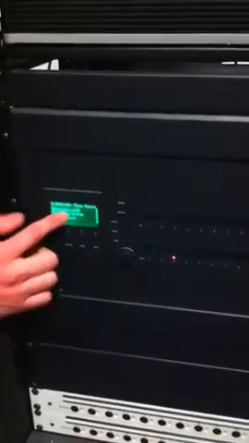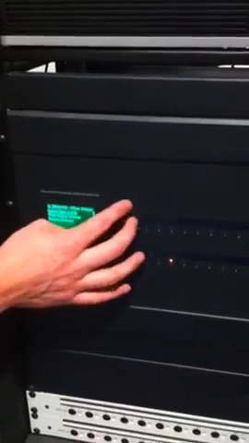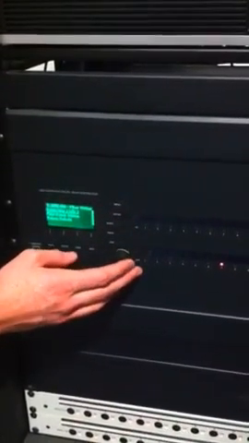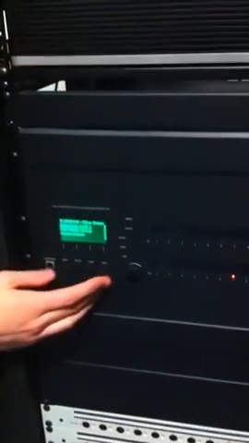So output 1 is going to zone 1 LCD. We labelled all these up a while back. If we go into output 7, it's zone 2 LCD 3. So in zone 2 we had those 3 LCDs up there, so left, centre and right. So that's inputs and outputs.